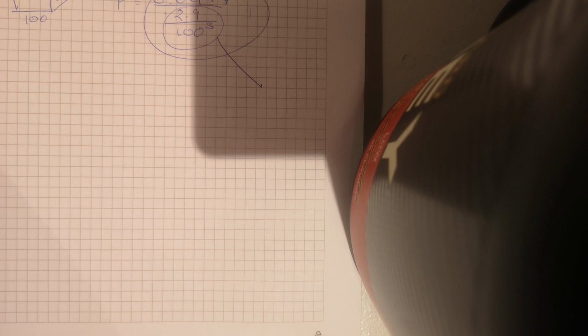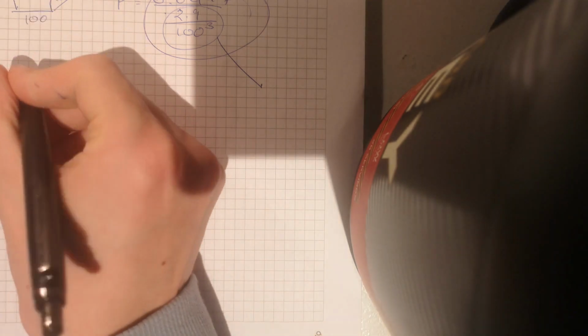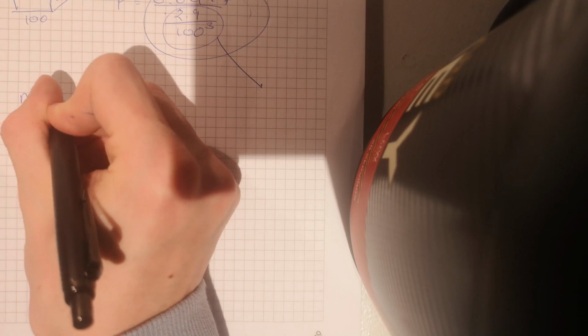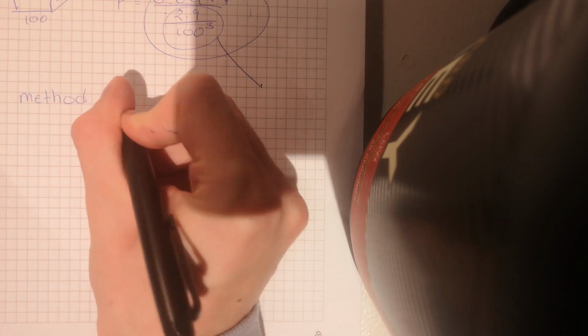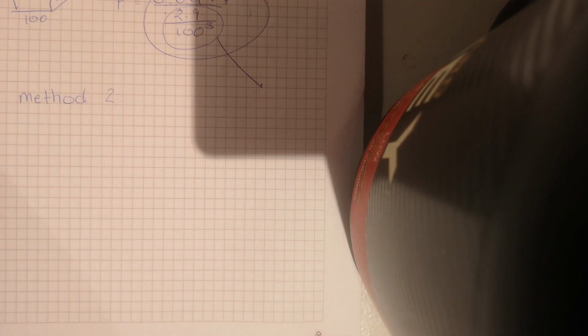Now I'm going to go through method 2. I think understanding this method can be pretty helpful, and it ties into something called relative density, which you would study in applied maths for the Leaving Cert.